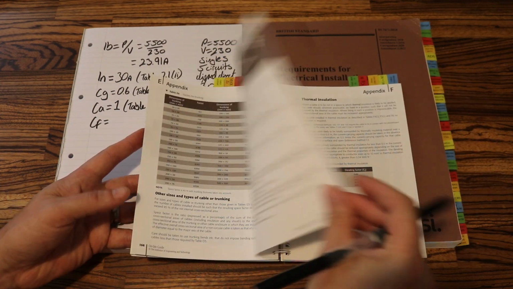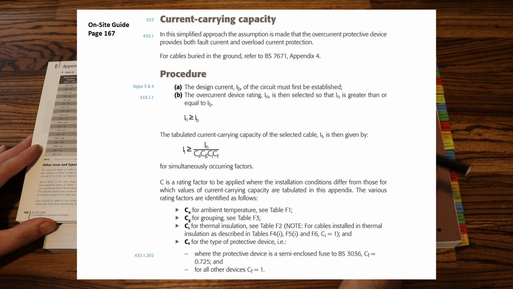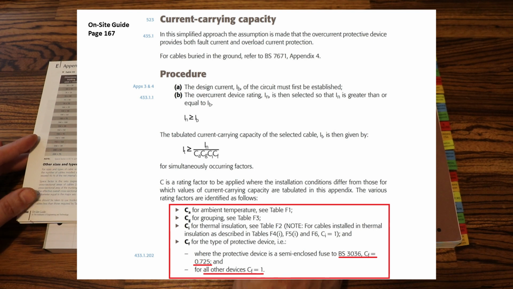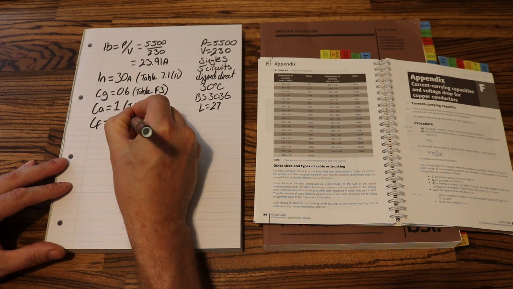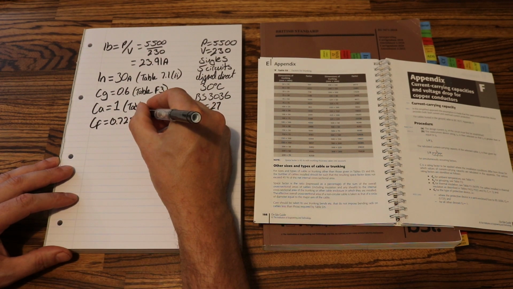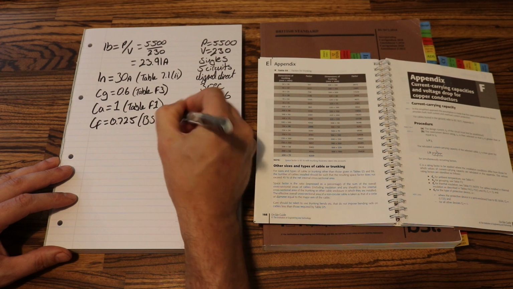Now if you turn the page back 1 and have a look at the bottom of page 167, it tells you what your CA, CG, CI and CF factors are. And CF at the bottom states where the protective device is a semi-enclosed fuse to BS 3036, CF equals 0.725. For all other devices, CF equals 1. So we are using a 3036, so that is a fixed value of 0.725. And I would write there in brackets, we can't reference a table, but I would write BS 3036. That's why it's that value.